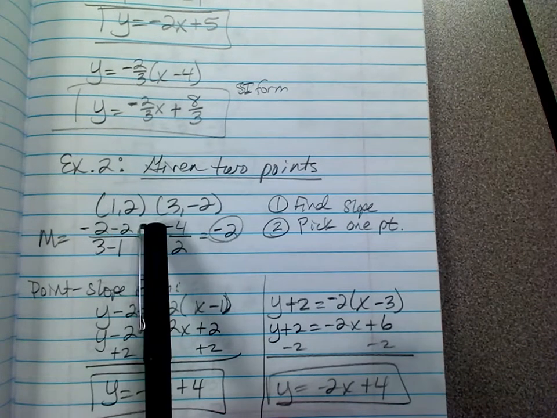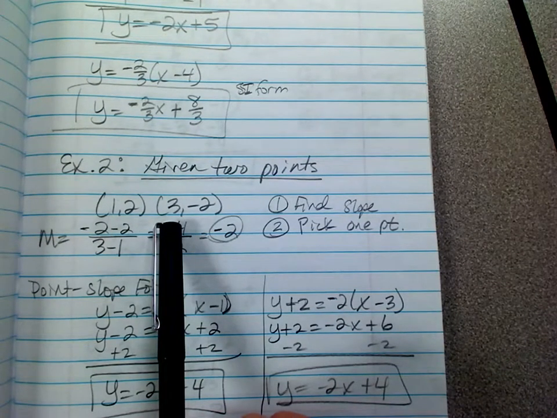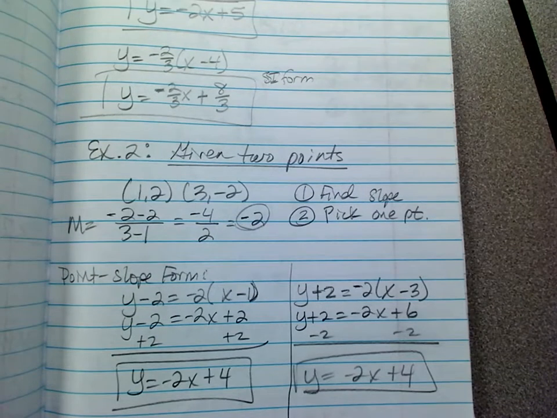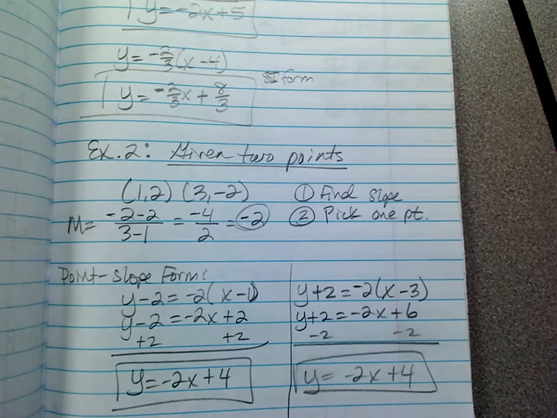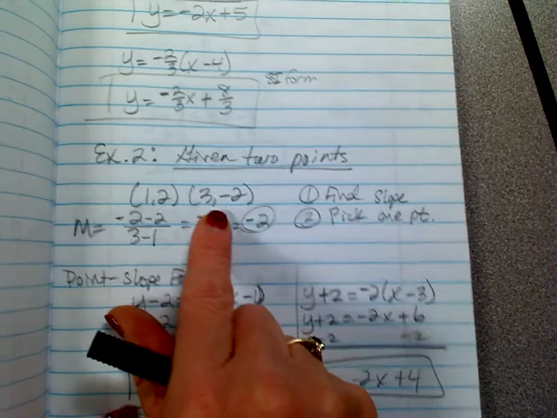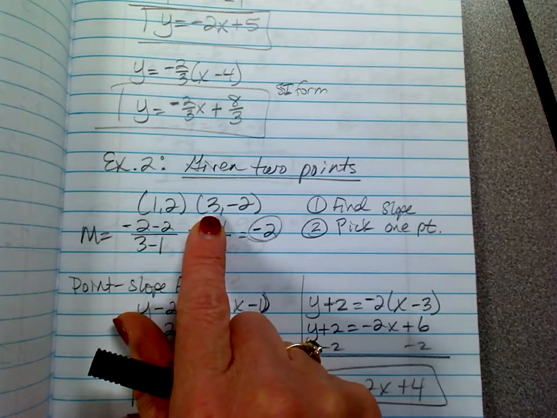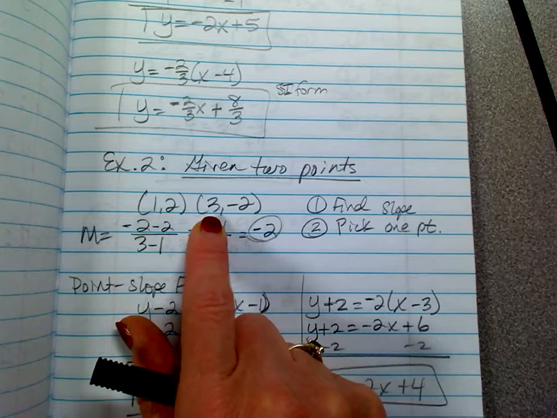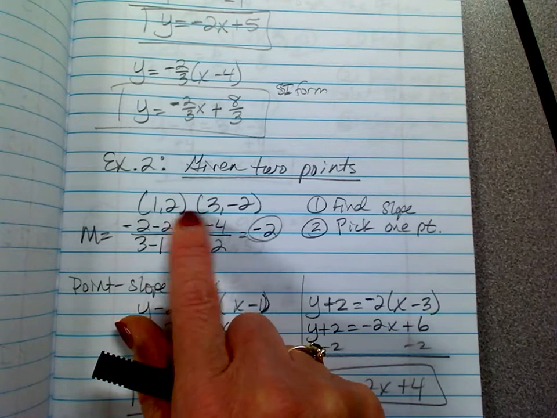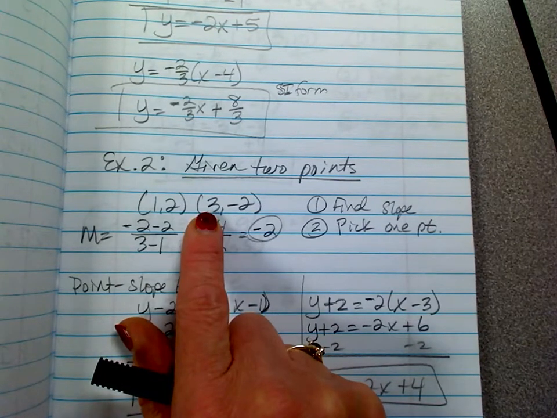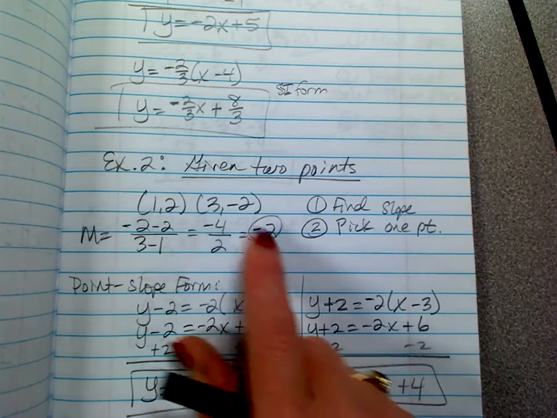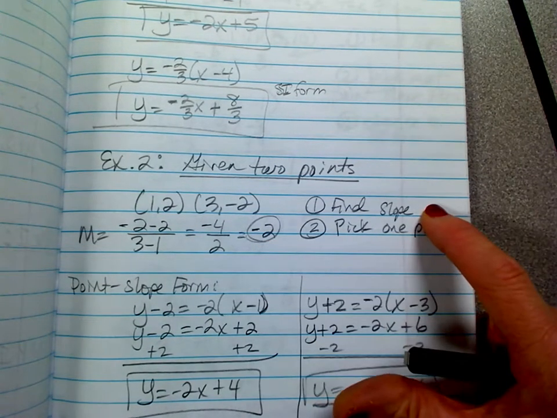All right, so example 2, given 2 points. Now you're given 2 points. Now you want to write it in slope-intercept form. Your ultimate goal is to write it in slope-intercept form. So notice though, the other day we were able to write in slope-intercept form when we found the slope, and we knew the y-intercept because one of the x values was 0. Well, that's not true in these points. So we can find the slope. So number 1, you're going to find a slope.